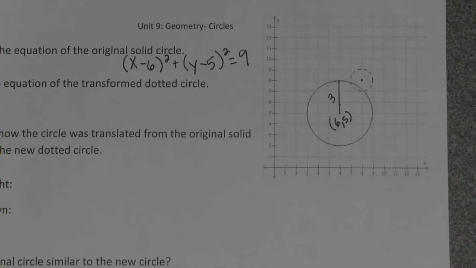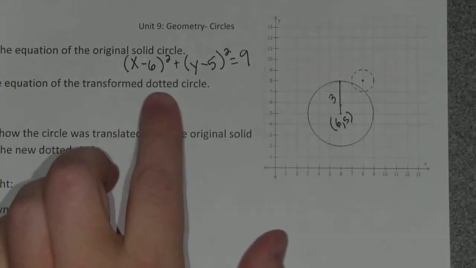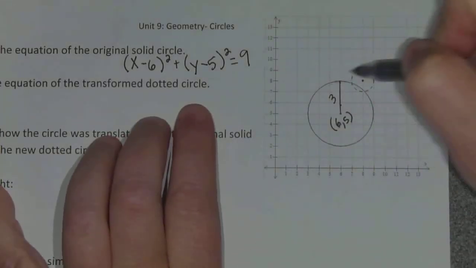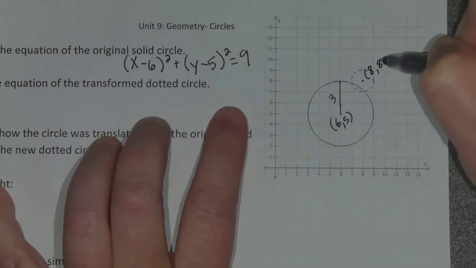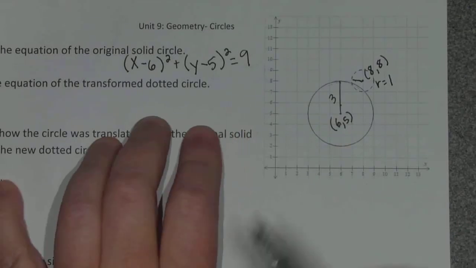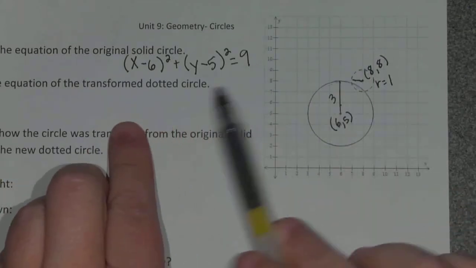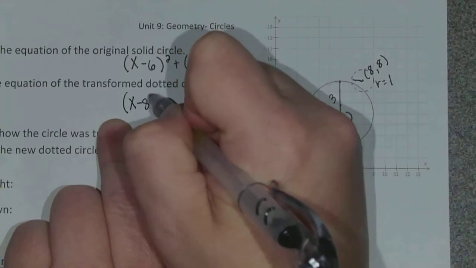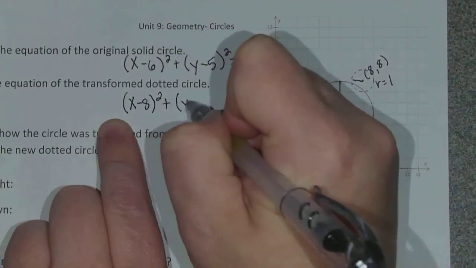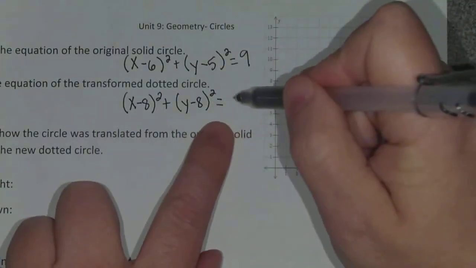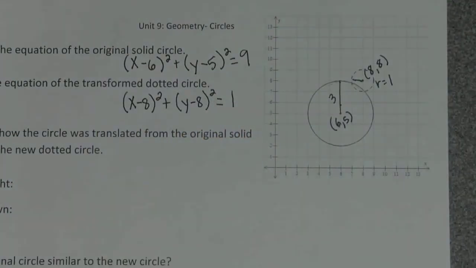All right, we need to do the same thing for the dotted circle now. It says write the equation of the dotted circle. So my ordered pair is 8, 8. And my radius is 1. So if these are both positive 8s, how do they go inside my formula? They go inside as minus 8s. And then if my radius is 1, it would be 1 squared, but 1 squared is still 1.